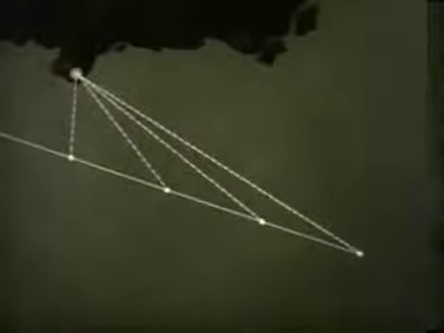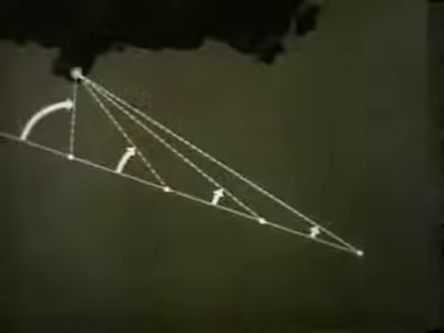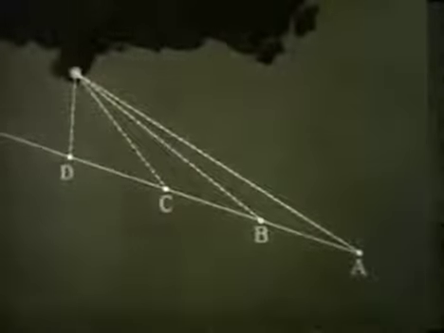Target bearing is always changing. Furthermore, not only are range and target bearing changing, but the rates at which they change are not constant. To illustrate, these 4 ship positions are spaced at equal intervals of time.